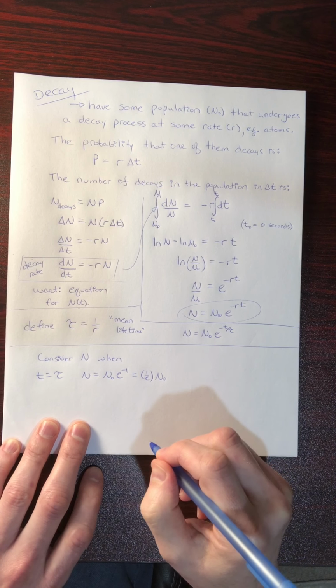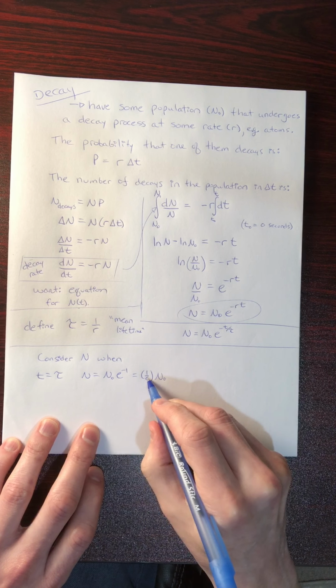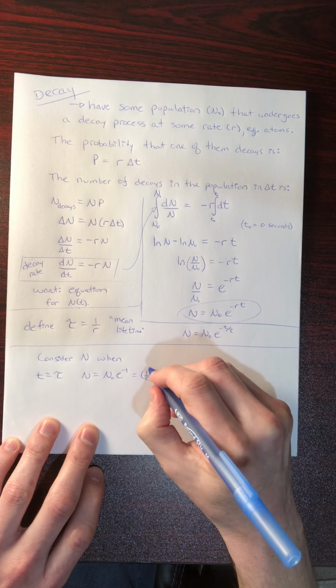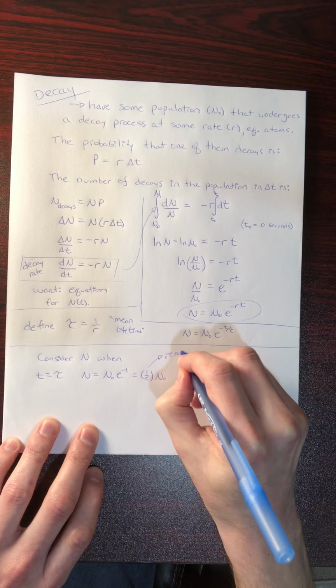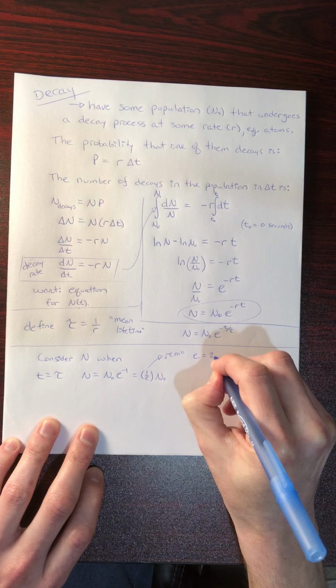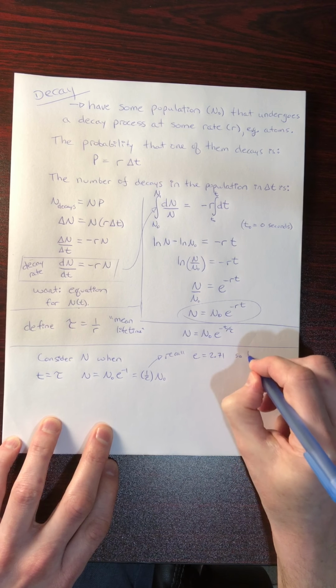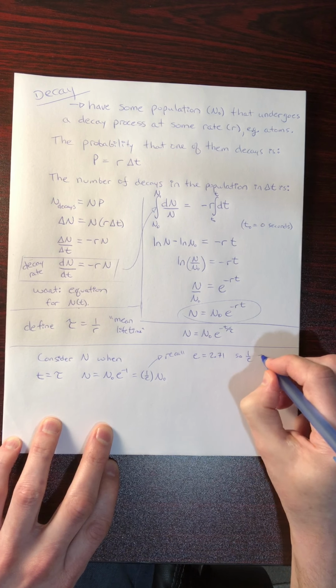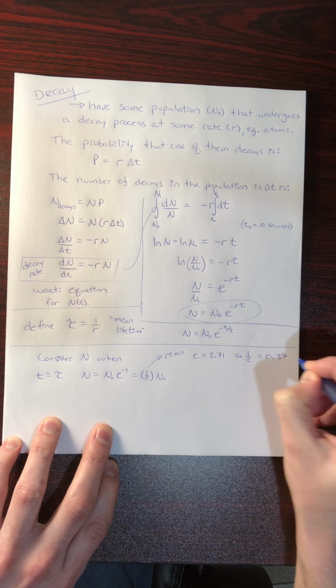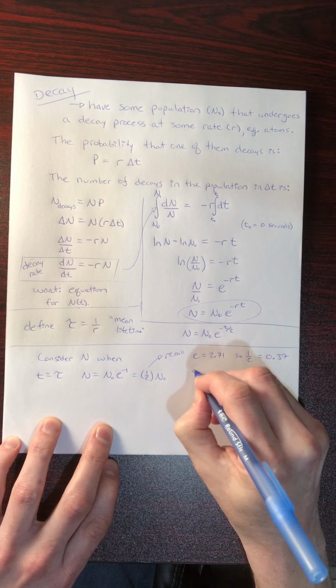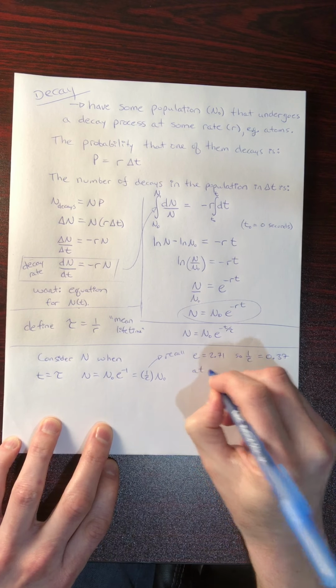Now, recall that e is equal to 2.71. We'll leave it at that. And so, 1 over e is equal to 0.37, right? So at t equal to tau, n is 37% of n naught.